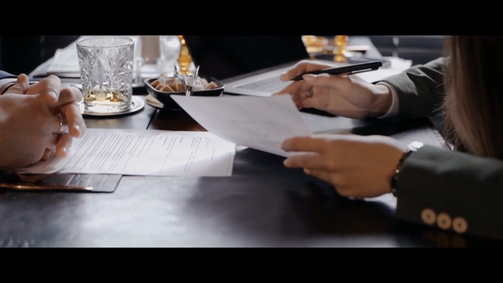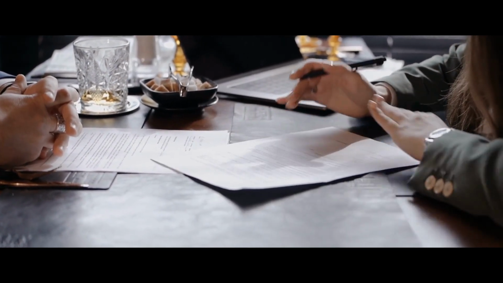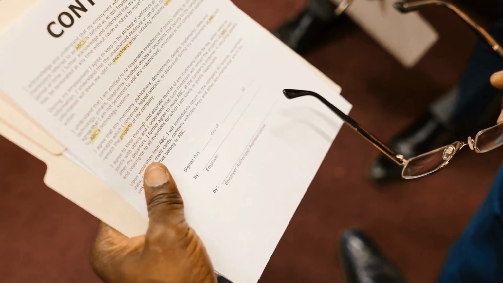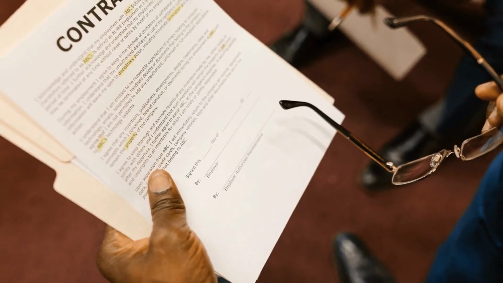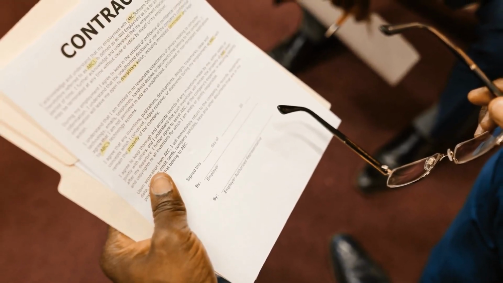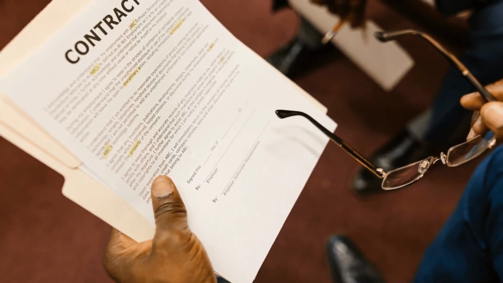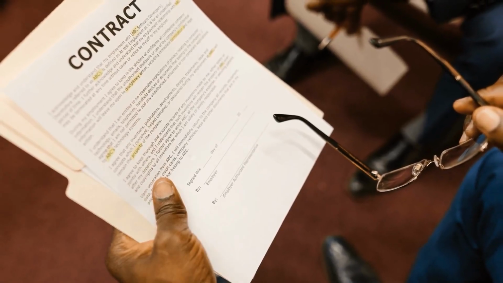First, it's crucial to clearly define what constitutes a change in control. This definition should be tailored to the specific needs and concerns of the parties involved. For example, a supplier agreement might include provisions addressing potential mergers or changes in the supplier's ownership.